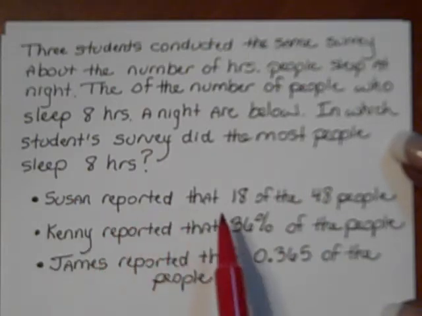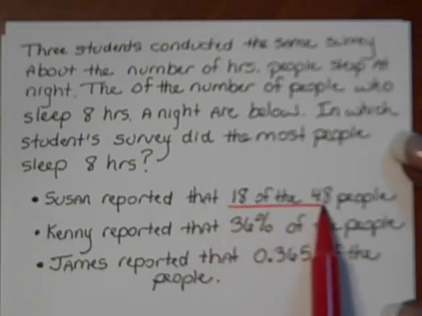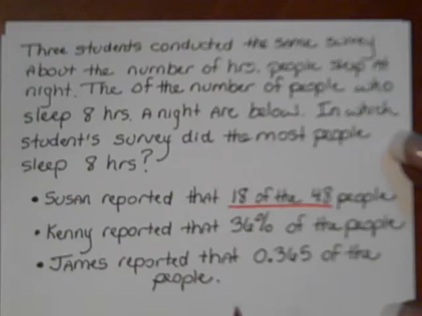So we have Susan, who reported 18 out of 48. So her report is in fraction form. 18 of the 48, or 18 over 48 people said yes. Kenny, he gave his report saying that 36% of the people said yes to 8 hours of sleep, while James, his is in decimal form, 0.365, say yes, they get 8 hours of sleep.